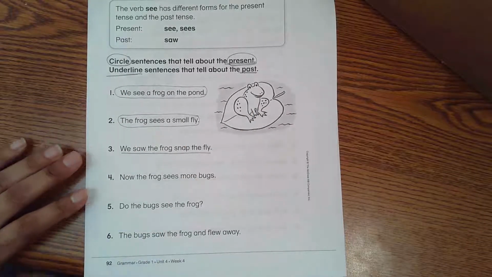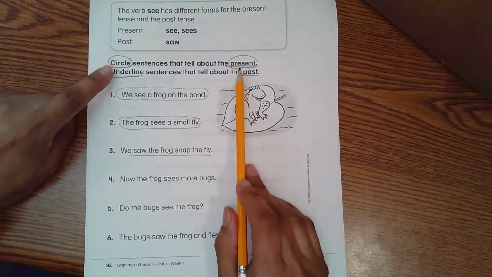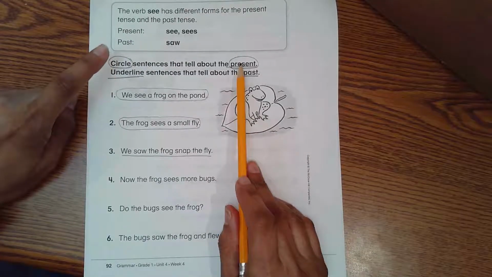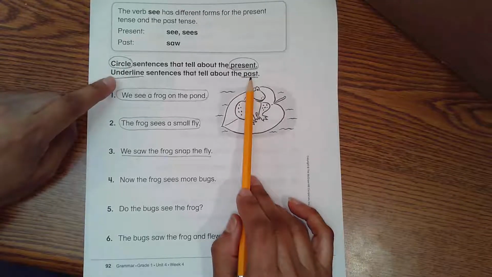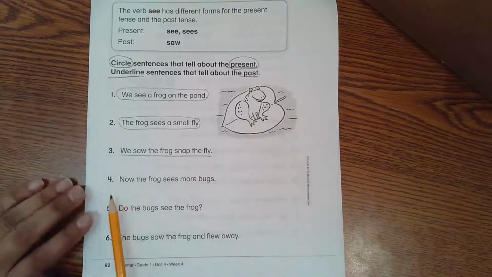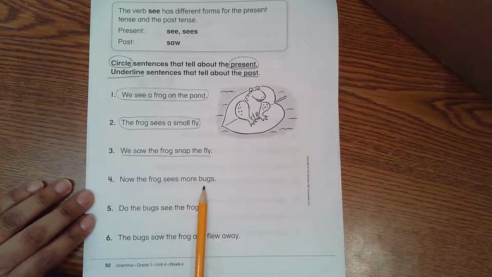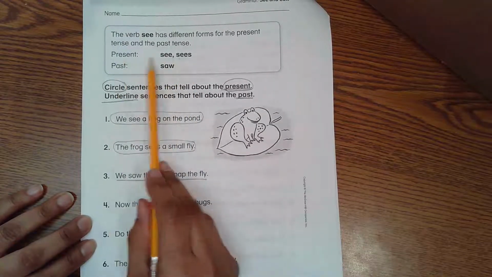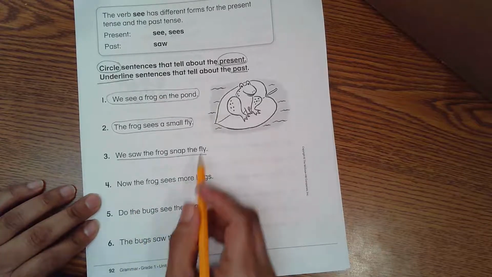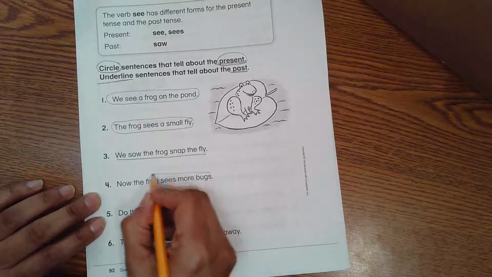So simple. Just pay attention. What do we need to do with which form? When it's present tense, we're gonna circle. When it's past tense, we're gonna underline. All right. Now, the frog sees more bugs. I look here if I forgot. I know this is present tense. Sees, present tense. So present means circle.